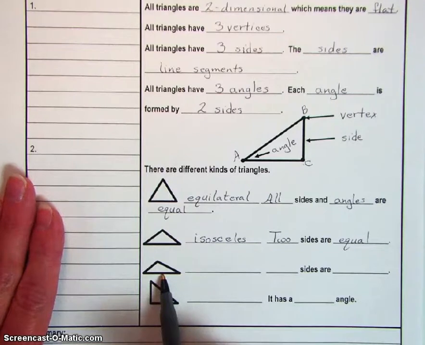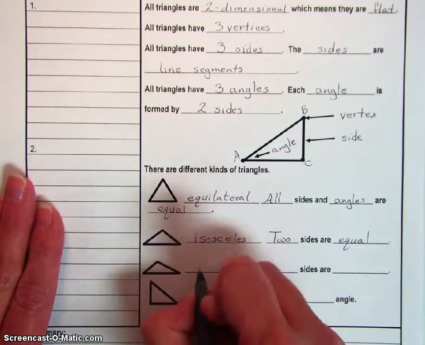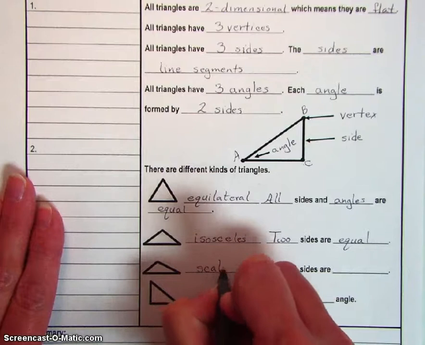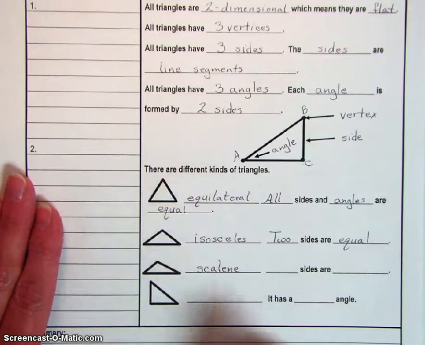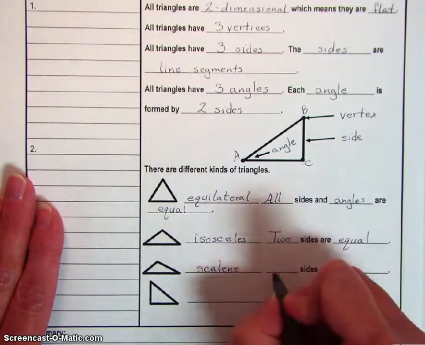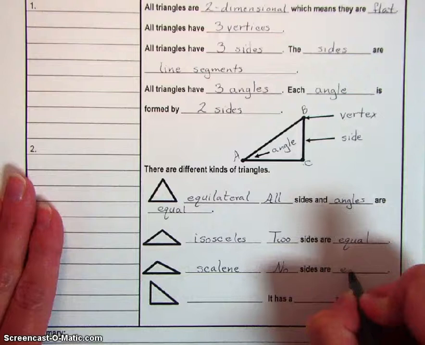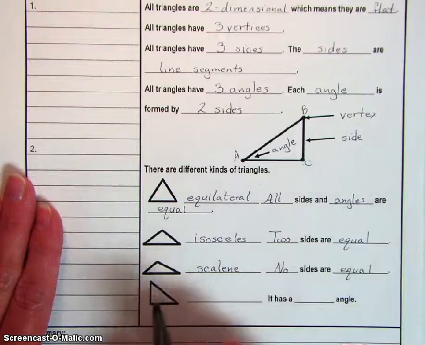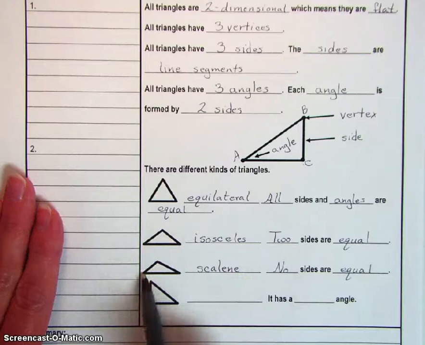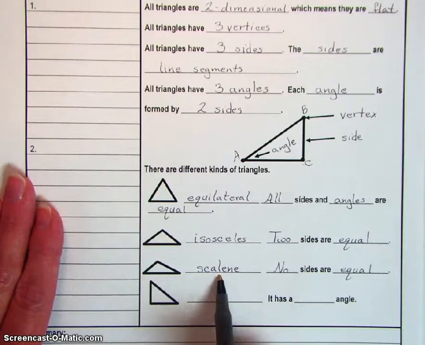Our third one is a scalene. On a scalene triangle, no sides are equal. So take a look at our example. We have a short one, kind of a medium-sized side, and a long side. So none of these are the same. They are called scalene triangles.